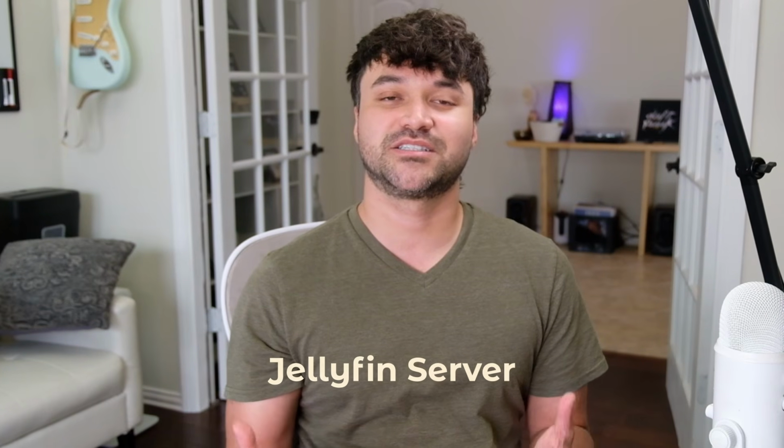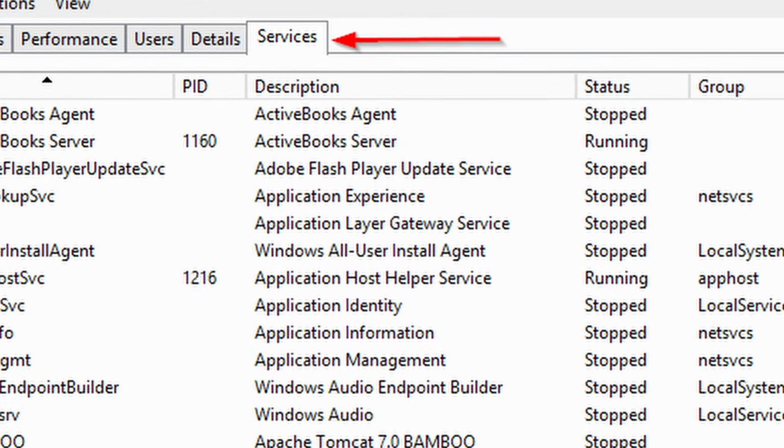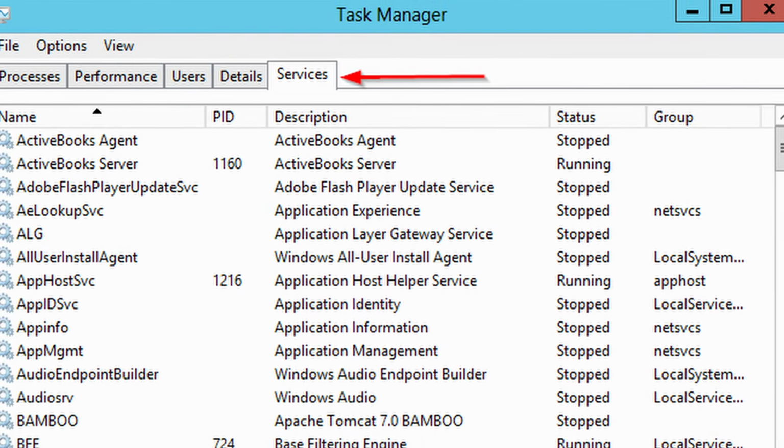If you choose to install as a service, check that the Jellyfin server service is listed in Windows Services and is running. You can see the services in the Task Manager by pressing Ctrl-Alt-Delete.